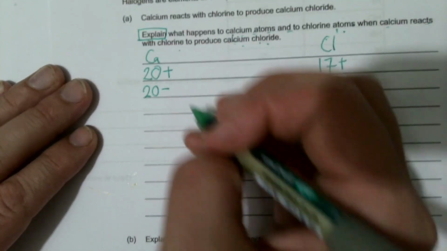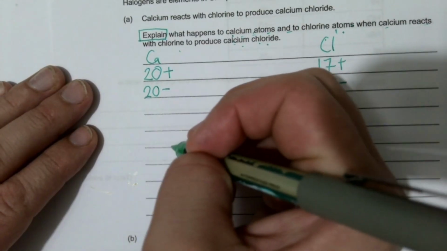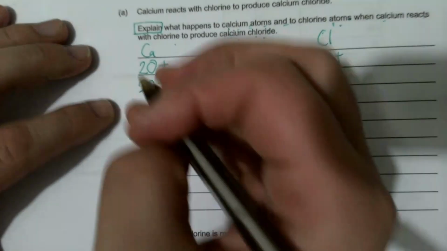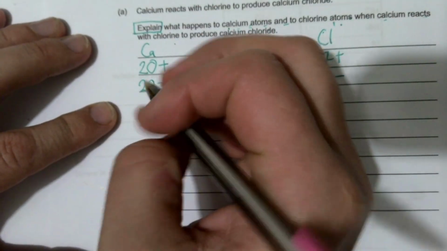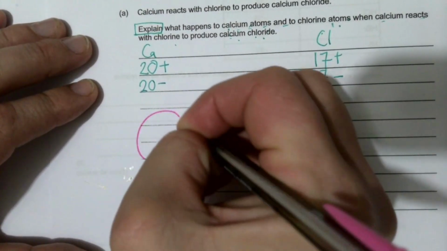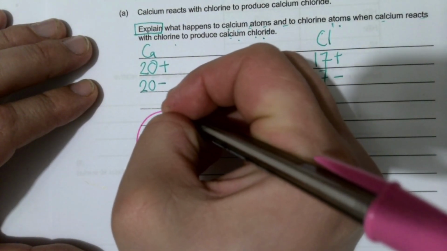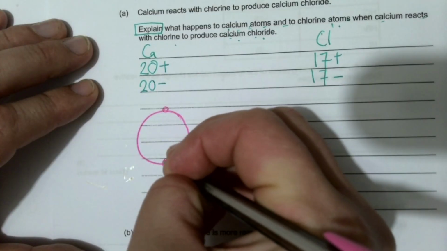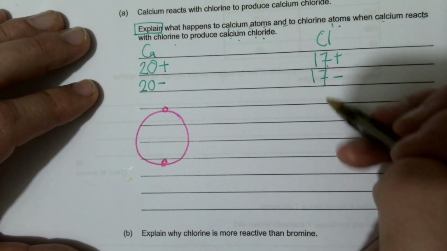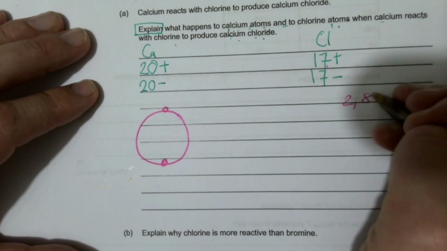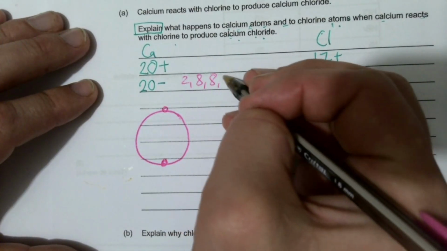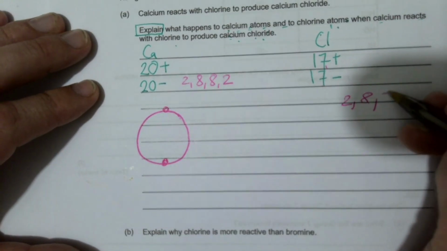So what happens is this. It's got 20, so it's got 2 in the first shell, 8 in the second shell, 8 in the third shell, and in the fourth shell, it has 2. So I'm just going to draw those 2 as little circles. They're known as dots. I'm going to come over to my friend chlorine here. It's got 17, so it's 2 in the first shell, 8 in the second shell. I should do this here really. So it's 2, 8, 8, and then 2, 2, 8, and 7.